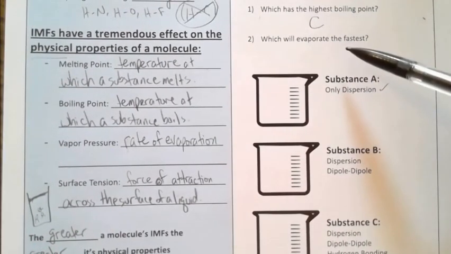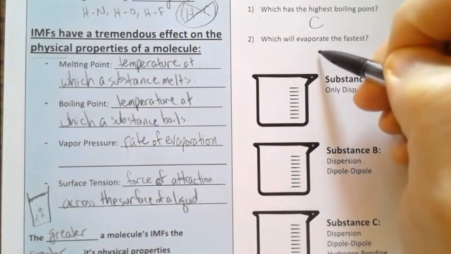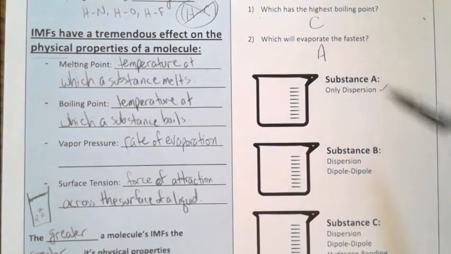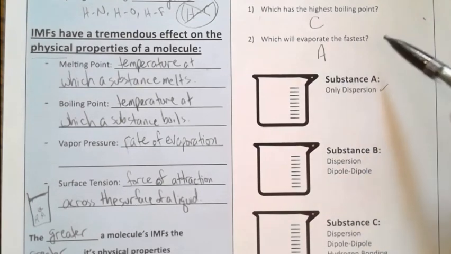All right, which one of these is going to evaporate the fastest? Well, this one again is that opposite concept. If substance A only has dispersion forces, then they have really weak forces of attraction molecule to molecule. So then it doesn't really require much energy for those forces to be overcome, and therefore substance A will evaporate pretty quickly.